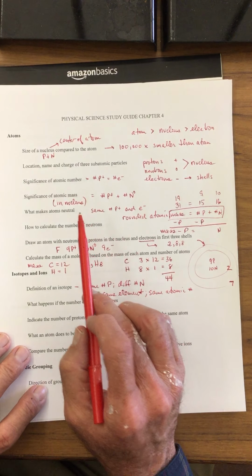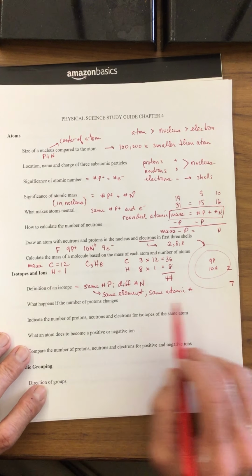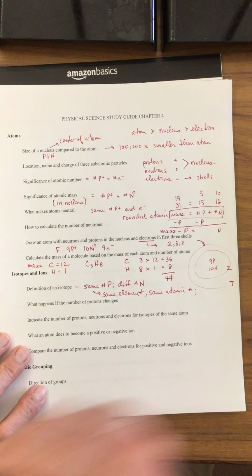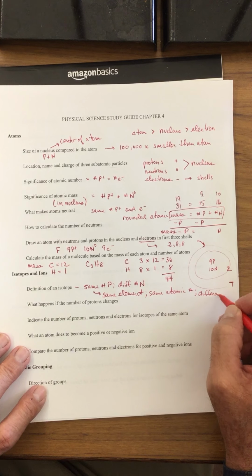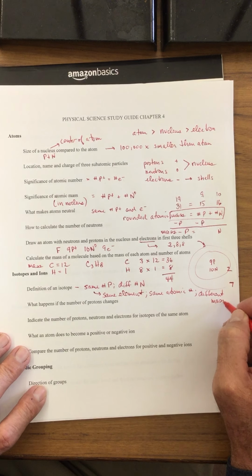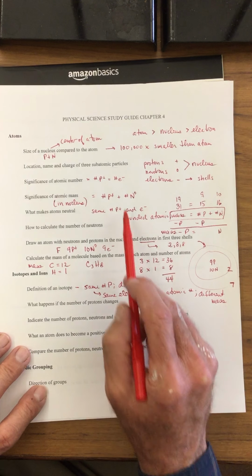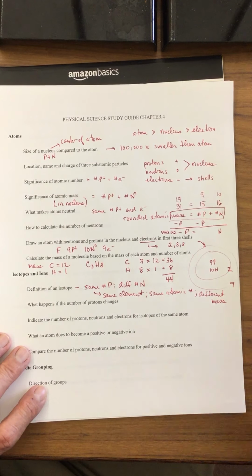Well, if the atomic mass is dependent upon the protons and the neutrons, what can we say about the atomic mass? It's going to have a different mass. Why is it going to have a different mass? Because it has a different number of neutrons, and neutrons are part of the nucleus. And it's the protons and the neutrons that give the mass to the nucleus.